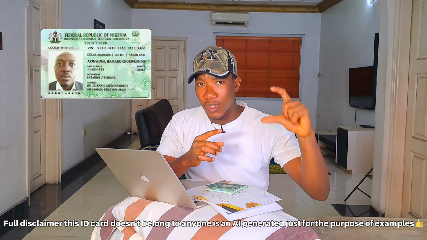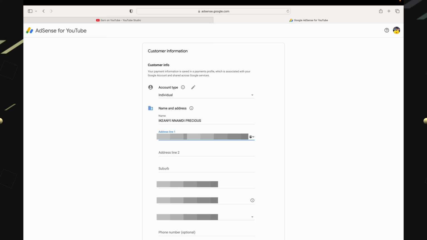Now, let me give you an example, right? Let's say someone is making use of their voter's card in applying for YouTube monetization. The address written on your voter's card is what you are meant to submit. That same address written on your voter's card is what you're meant to submit when they ask you for your permanent address in your YouTube monetization, right?